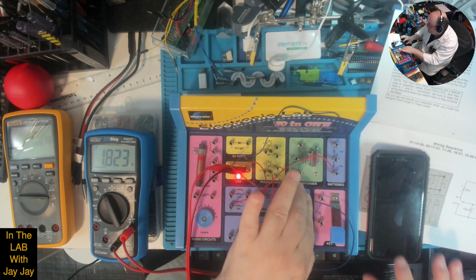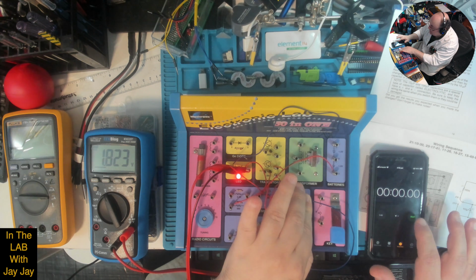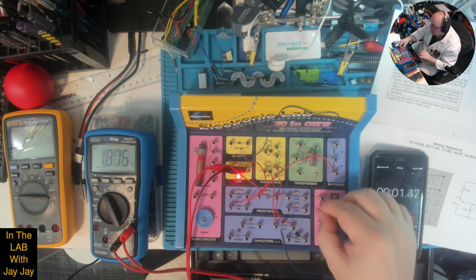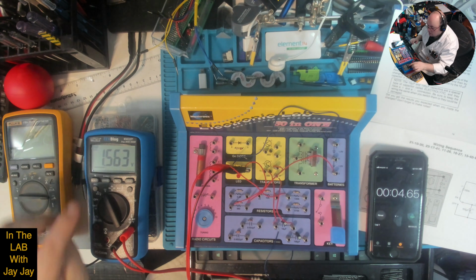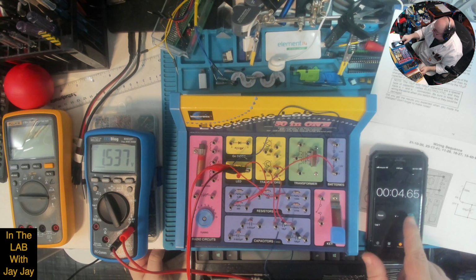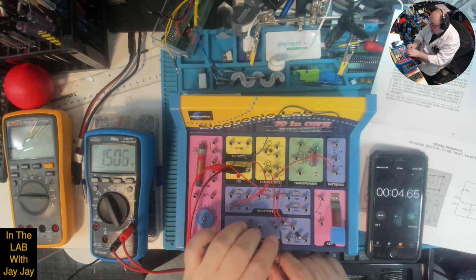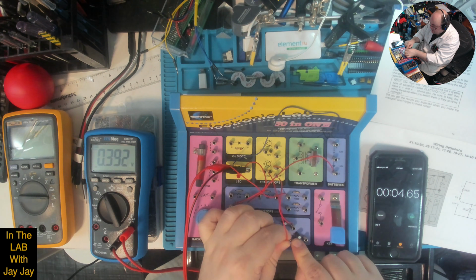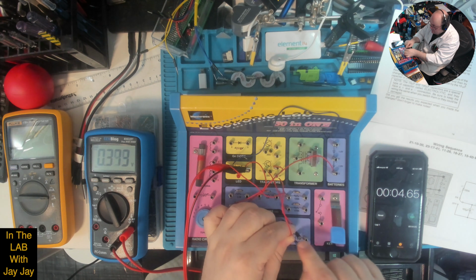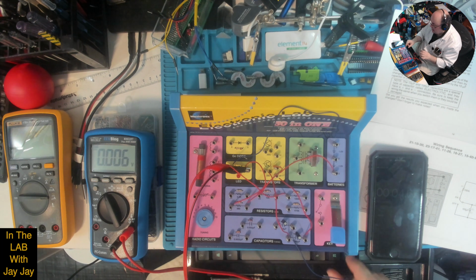So we've got it all charged up at the moment, and we're going to start and disconnect and stop. When it goes below 1.6, we stop. So it was 4.5 seconds. 4.5 seconds. So now let's try the larger capacitor. It's 10 times bigger. And let's see what happens if we do that.